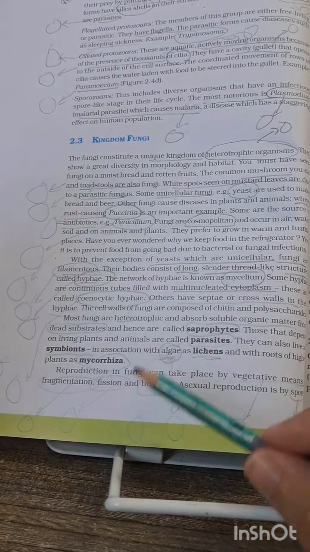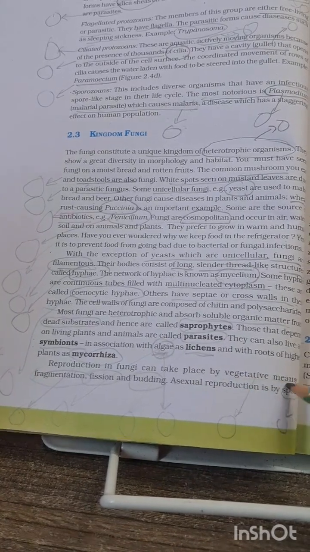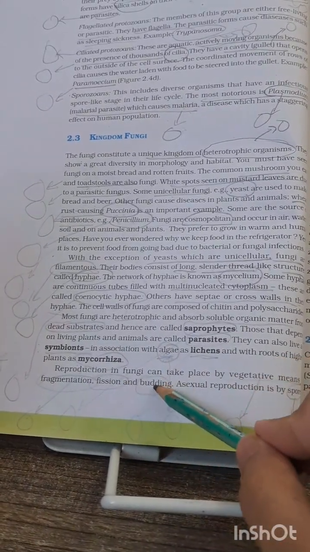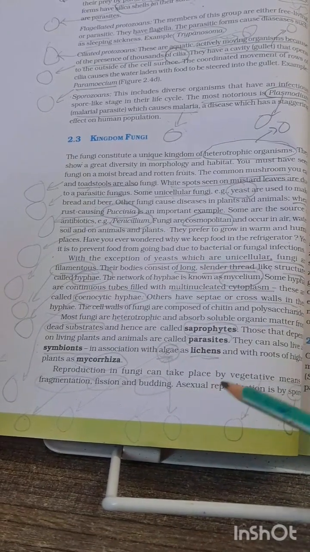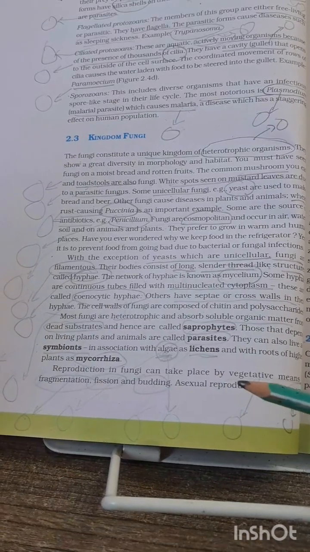And the reproduction in fungi is very, very important. They may reproduce vegetatively by fragmentation, fission and budding, which we will study in the next class. And asexual reproduction is by spores. You should not confuse these terms.